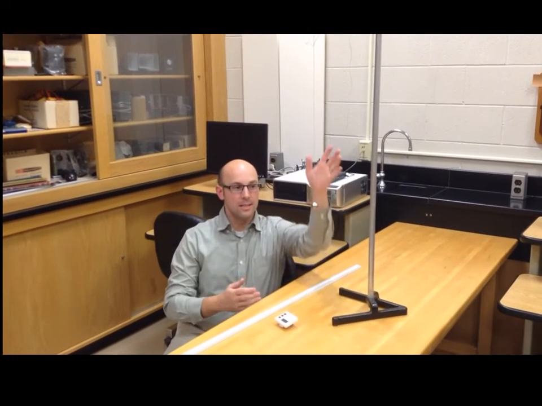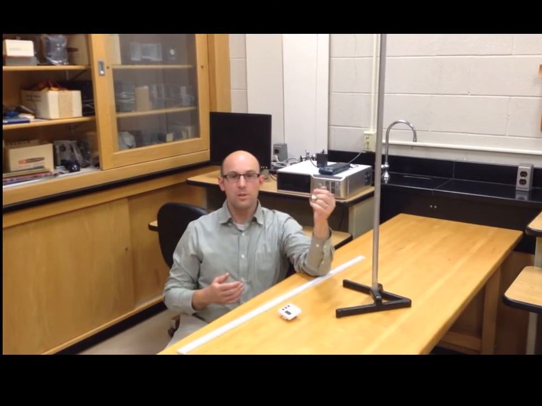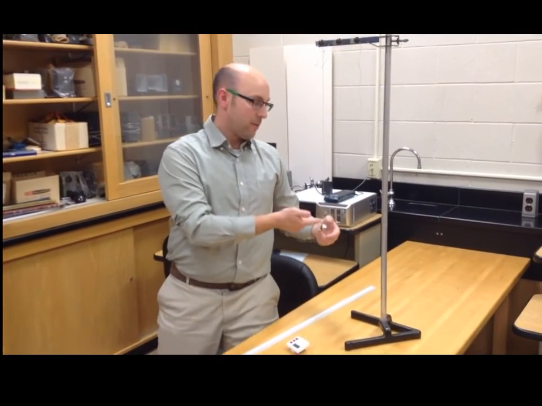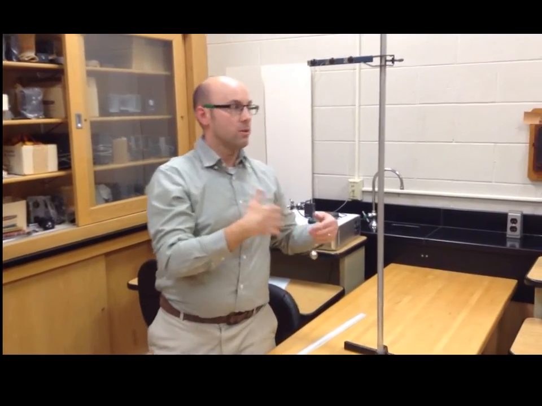So what we're working on here is a simple pendulum, and we're going to measure the period of the pendulum, how long it takes to swing one full swing. And we're going to base this off of its length. That's what we're going to graph.